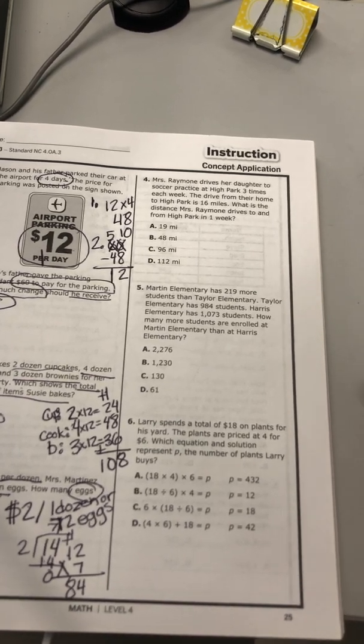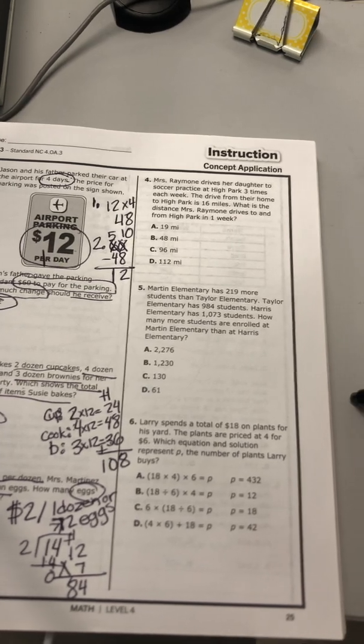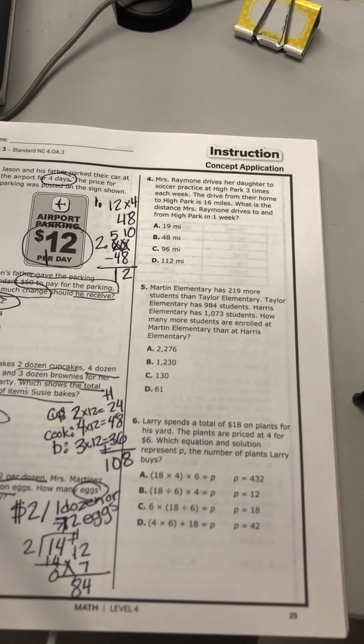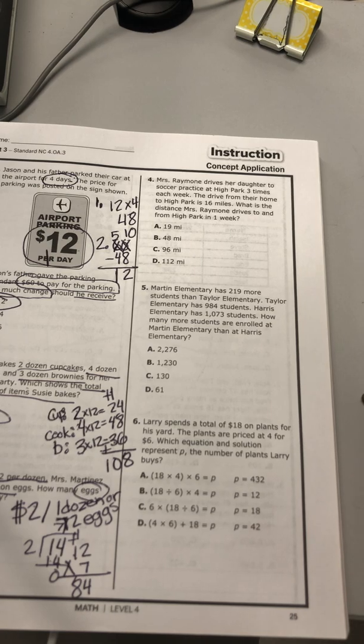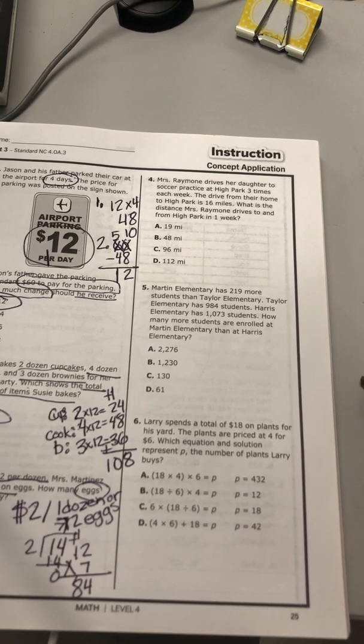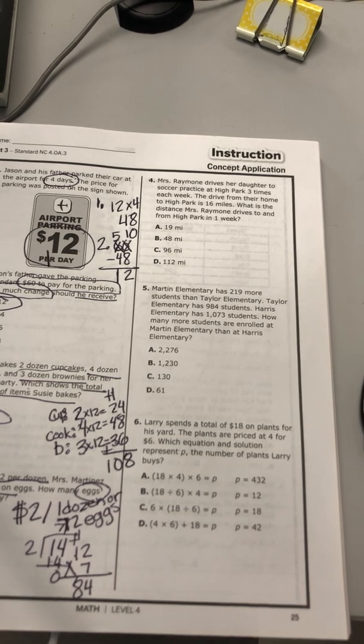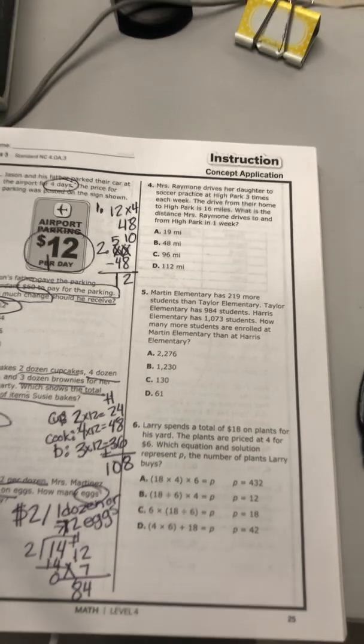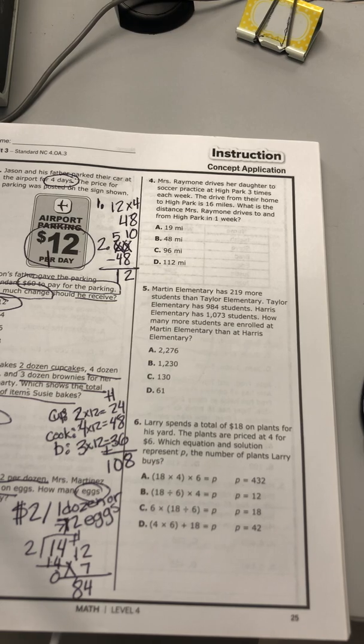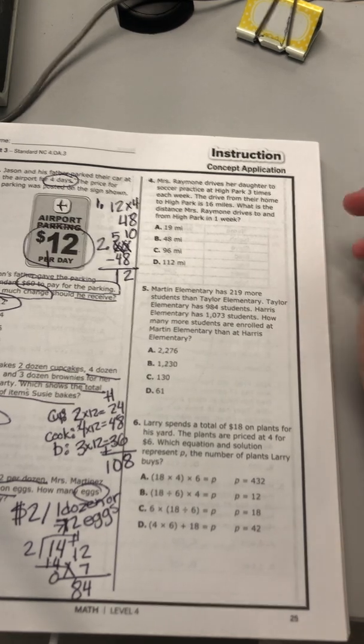Miss Raymond drives her daughter to soccer practice at Hyde Park 3 times each week. The drive from their home to Hyde Park is 16 miles. What is the distance Miss Raymond drives to and from Hyde Park in 1 week? Let's read it again.